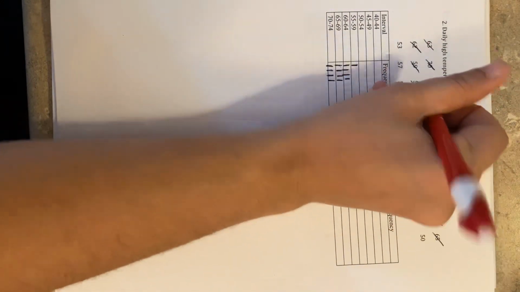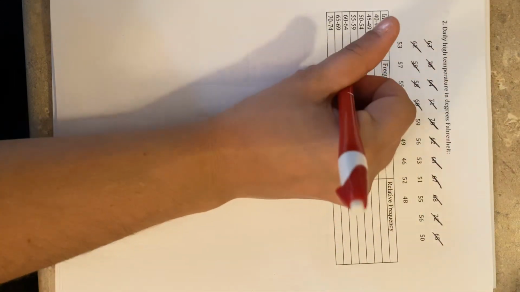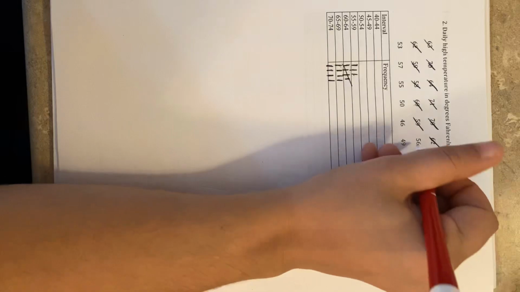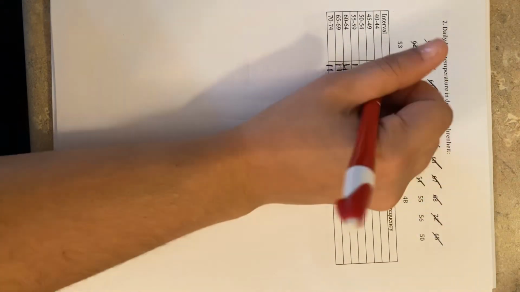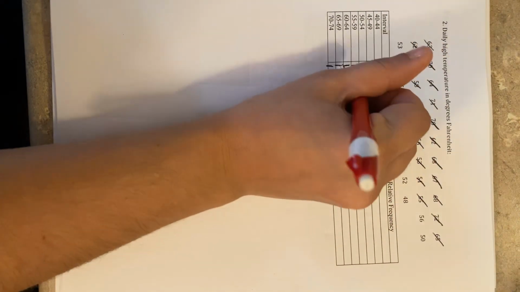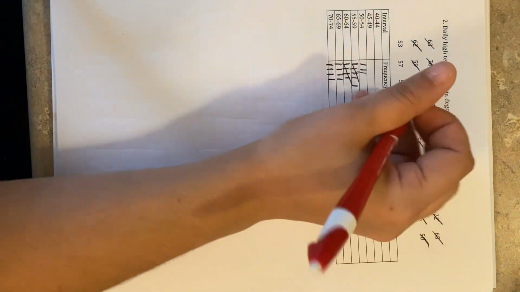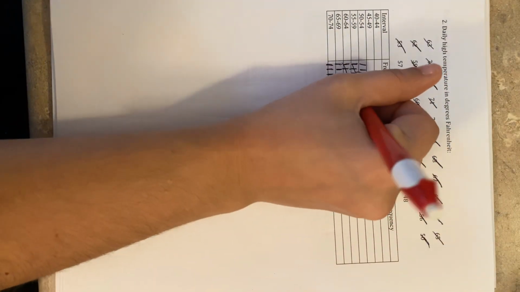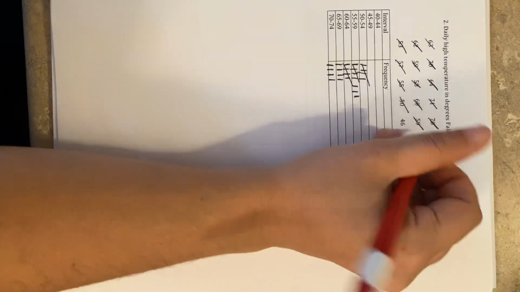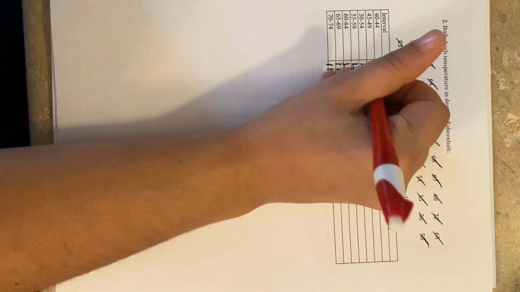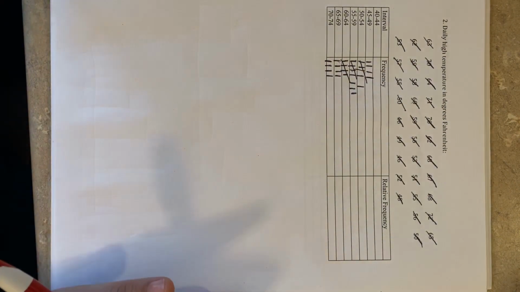59, 58, 60, 59, 56, 53, 51, 55, 56, 50, 53, 57, 55, 50, 46, 49, 46, 52, and 48. So I just tallied up all of my data points into each frequency.